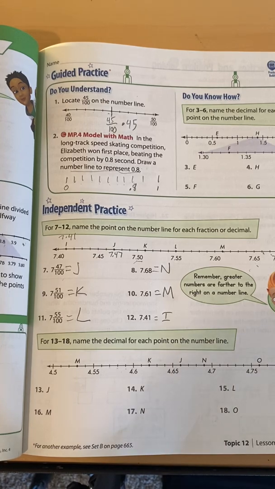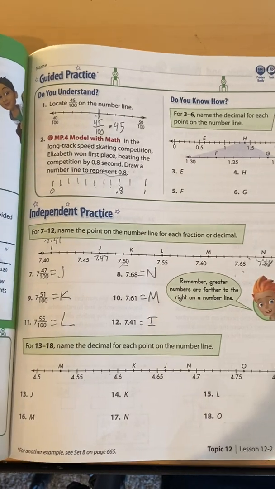That's pretty much it. Just number lines galore. Yay, number lines.